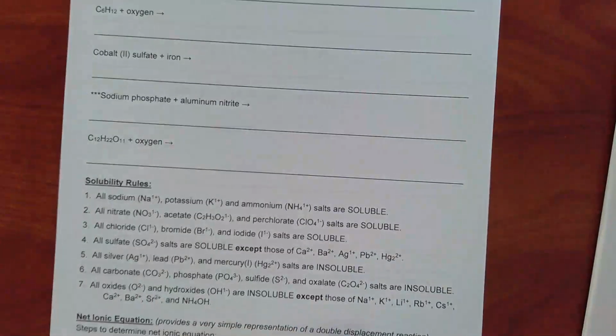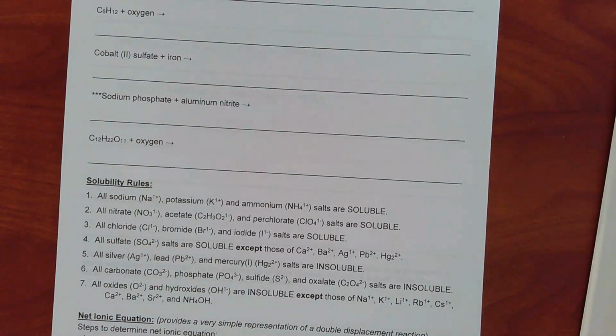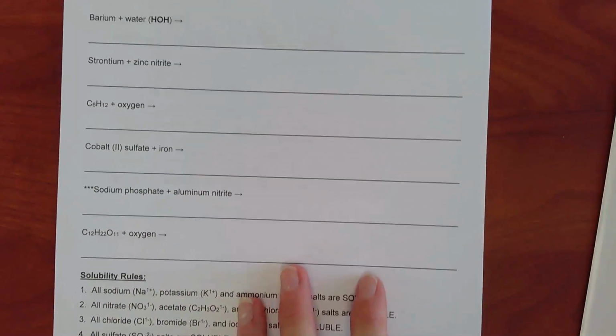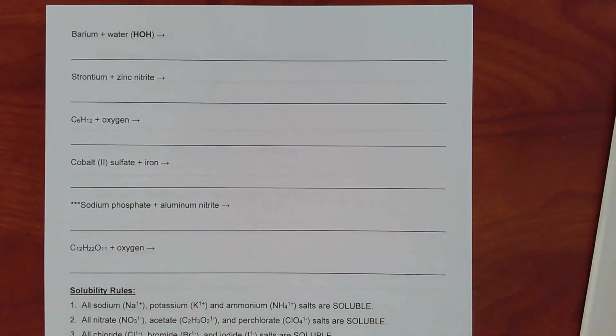All right, got a whole nother page of these. You take some time right now to determine what these are. Determine the type and write down the type, and then go ahead and start writing out the products.